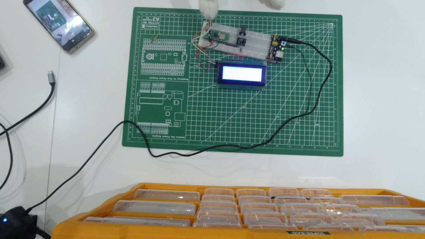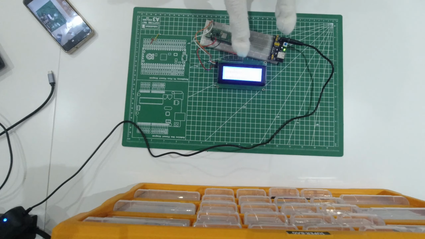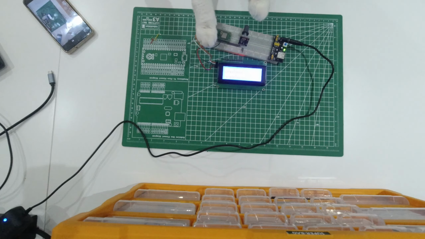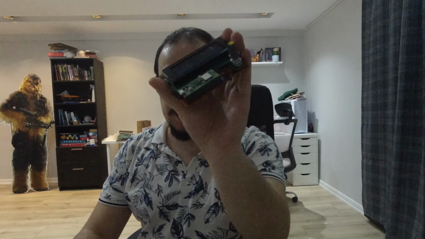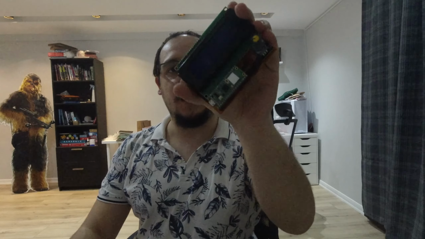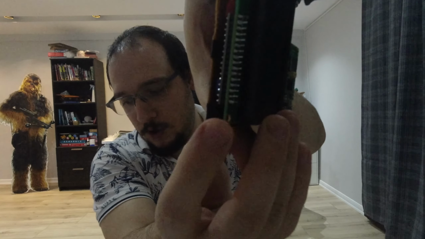Of course, the first thing we have to do is, with the help of Pamuk, prototyping. And after all these efforts, we made this guy. Currently I have to hold the screen because it's only held by this connector, and it's not a solid connection. What we're going to do now is make a case.